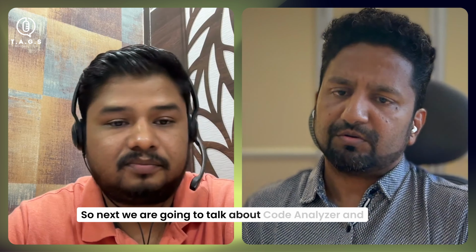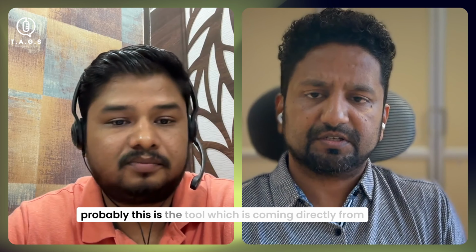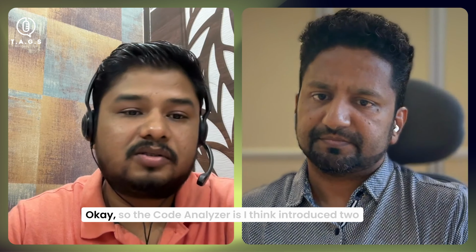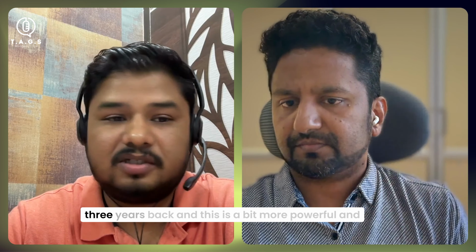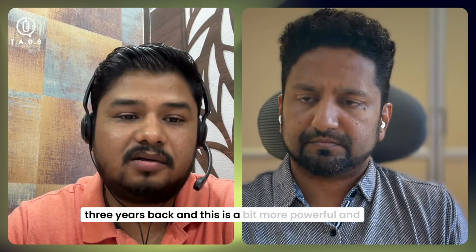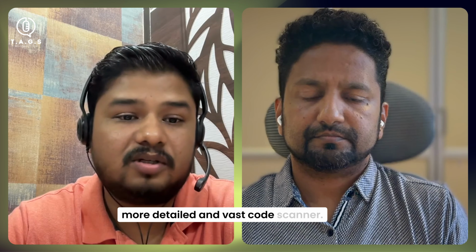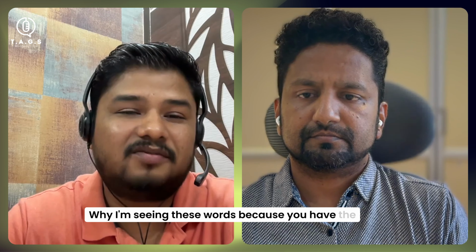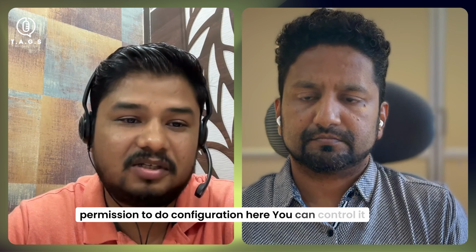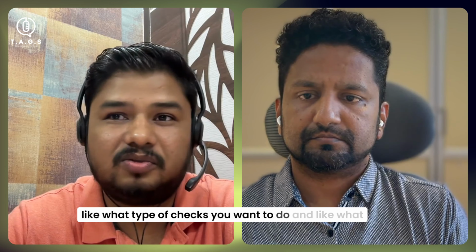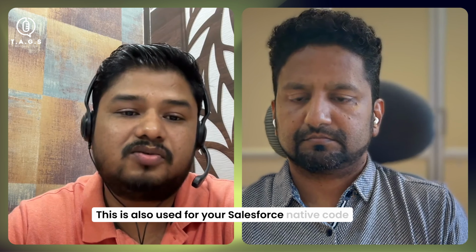So next we are going to talk about Code Analyzer, and probably this is the tool which is coming directly from Salesforce. What is your take on Code Analyzer, Art? Okay, so Code Analyzer was introduced, I think, 2, 3 years back, and this is a bit more powerful and more detailed and vast code scanner. Why am I saying these words? Because you have the permission to do configuration here. You can control what type of checks you want to do and what you want to ignore. This is also used for your Salesforce native code scanning, which includes VF, Apex, JS, and LWCs.